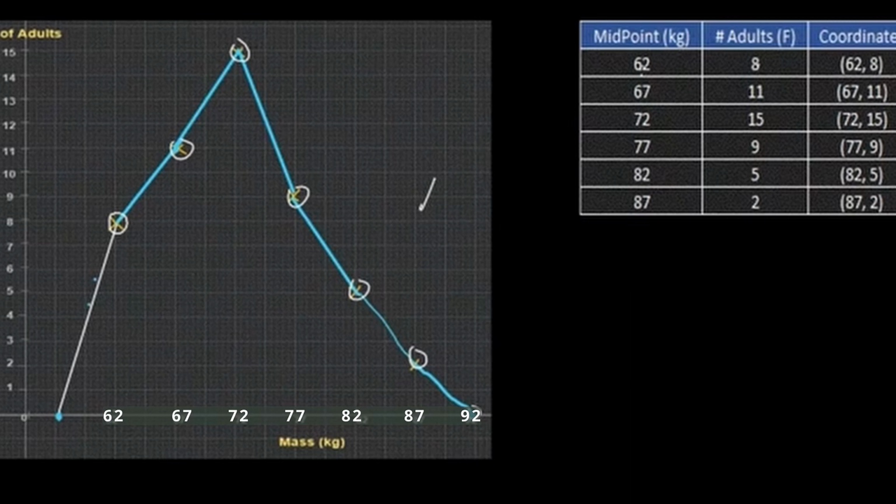In the first instance, the masses are given as a range. It is grouped data. So what we're given here is the number of adults who have weights as shown by the midpoint number that you see here. In essence, 8 adults would have a mass falling somewhere around 62 kilograms. That's the midpoint of the data given. And 11 would have a mass of 67 kilograms.